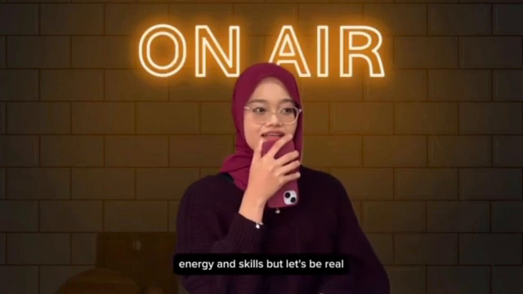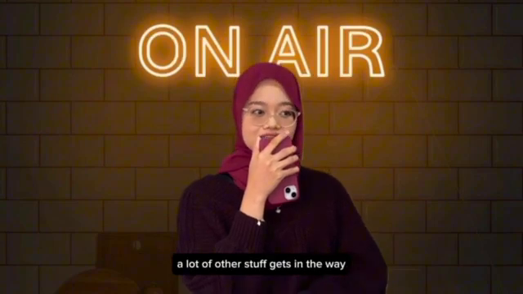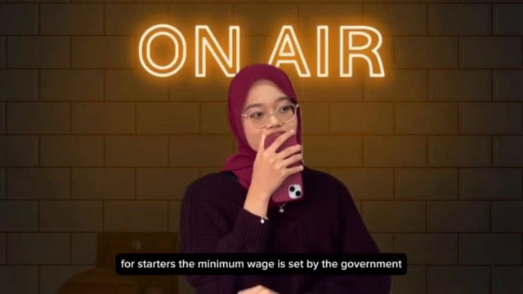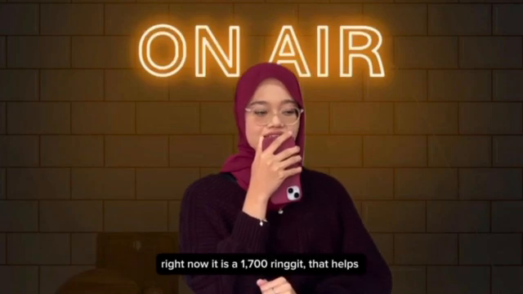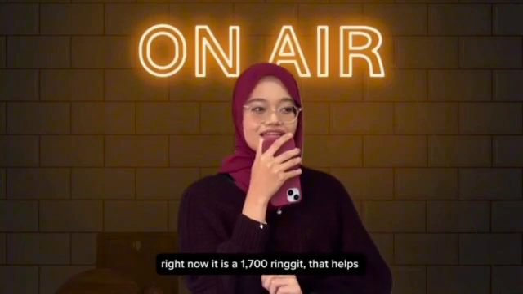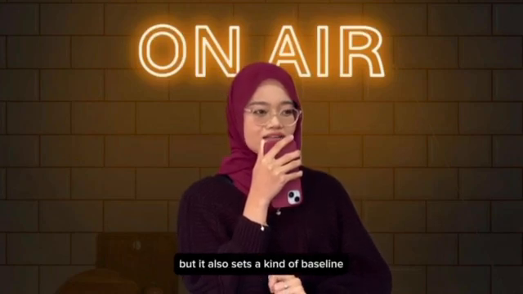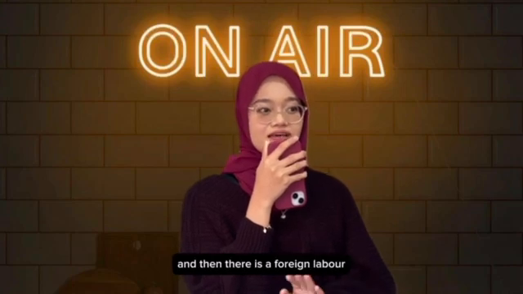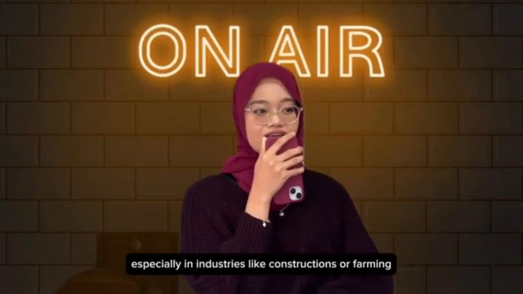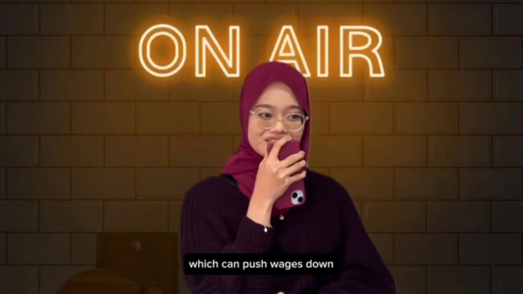But let's be real, the labor market is not that perfect. In Malaysia, a lot of other stuff gets in the way. For starters, the minimum wage is set by the government. Right now, it is 1,700 ringgit. That helps protect workers in lower paying jobs, but it also sets a kind of baseline. And then there is foreign labor, especially in industries like construction or farming. More workers means more competition, which can push wages down.